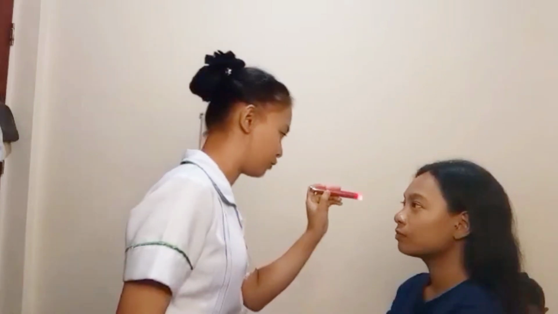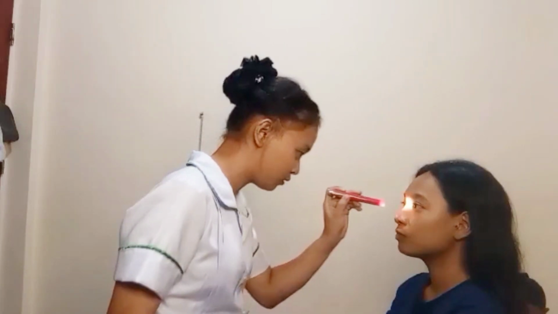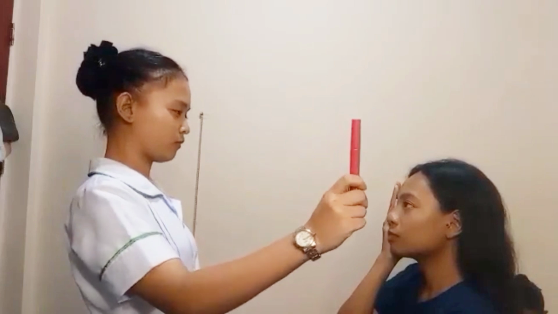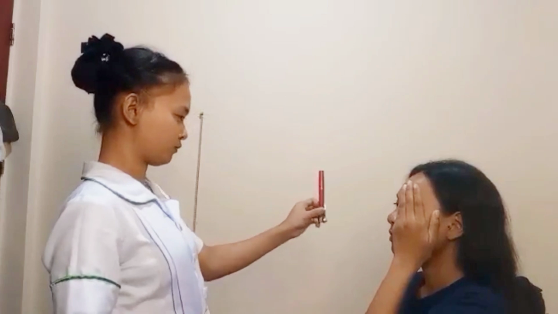Assess each pupil's direct and consensual reaction to light and accommodation. Okay, ma'am. Yun ka lang po dito. Assess peripheral visual fields. Ma'am, pakitakpan po yung isang mata niyo. Tapos sabihin niyo po sa akin kung stop na kapag nakikita niyo na po ito. Okay po. Ito. Okay, sa kabila naman po. Stop.